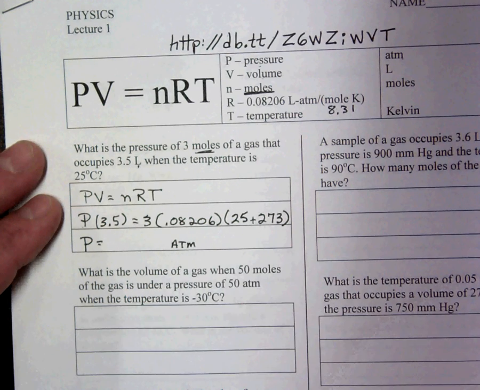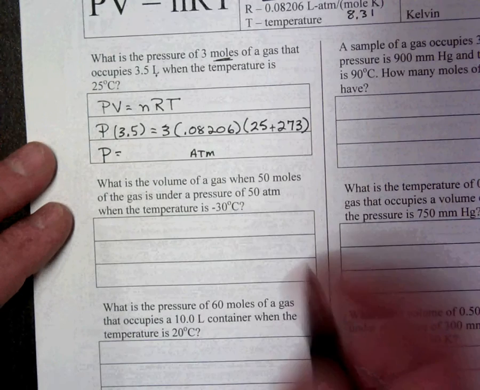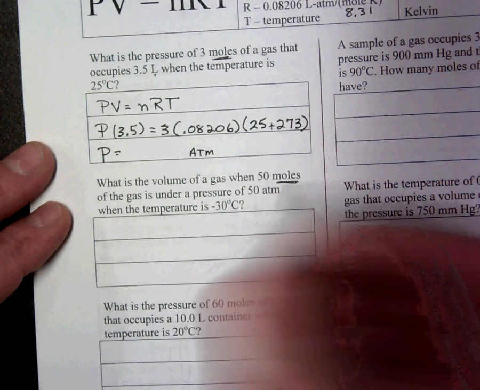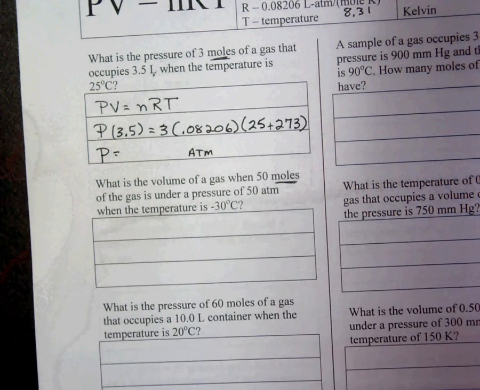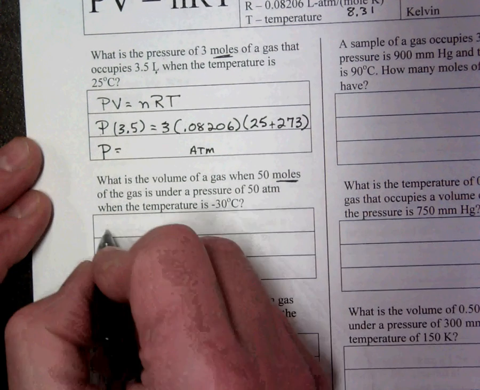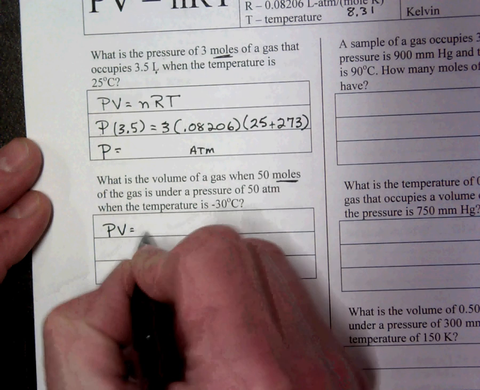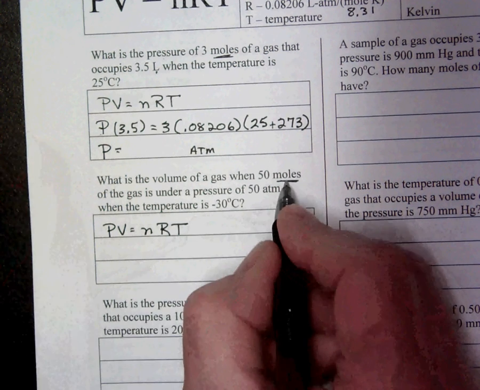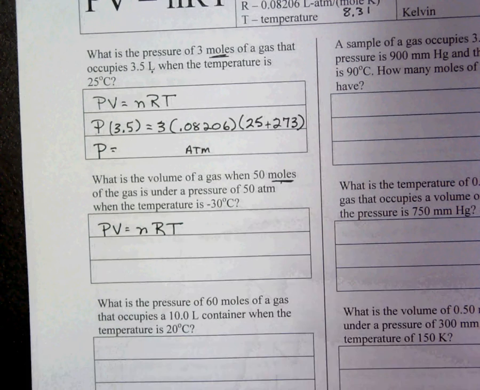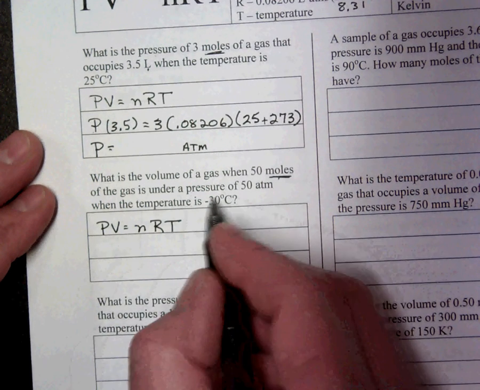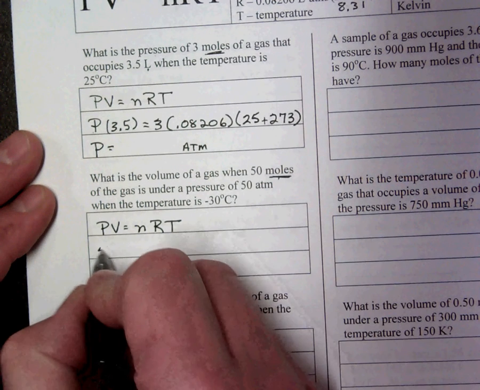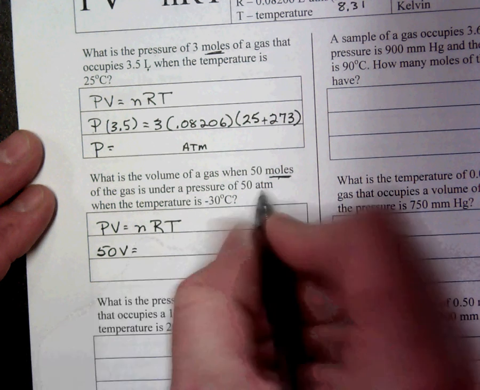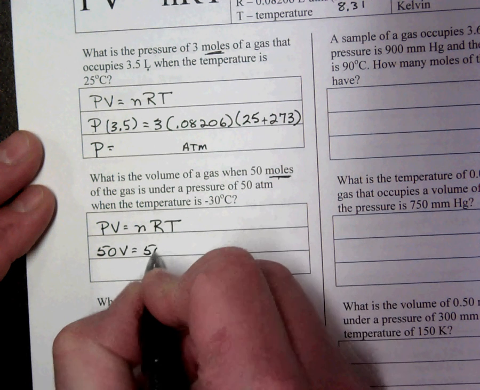Wasn't bad, was it? Well, let's look at another one. What is the volume of a gas? Okay, there's our moles. Of course, we know we're going to use the same equation in each lecture, so it's almost a given. But when you see moles, write this equation down. What is the volume? I've got 50 atmospheres, and I'm looking for the volume. n is 50 moles.